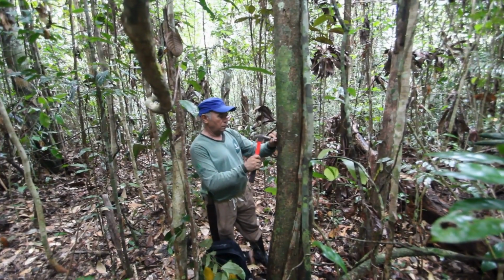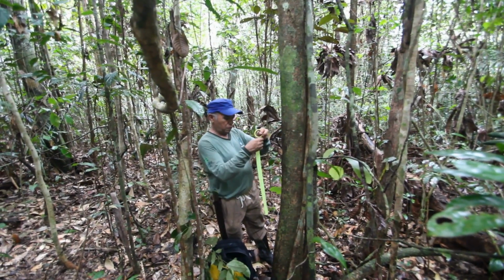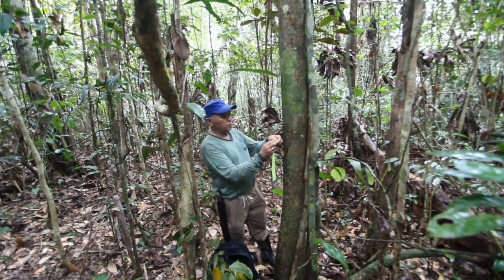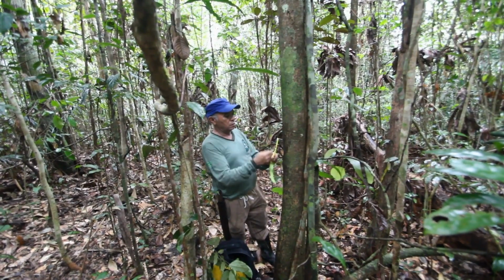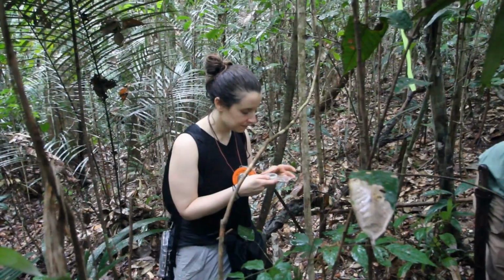To monitor the long-term dynamics of these species, each individual must be identified and tagged in order to make sure we can identify the same tree again later. Then, the tree's location within the plot is recorded, along with its diameter and a few other details.